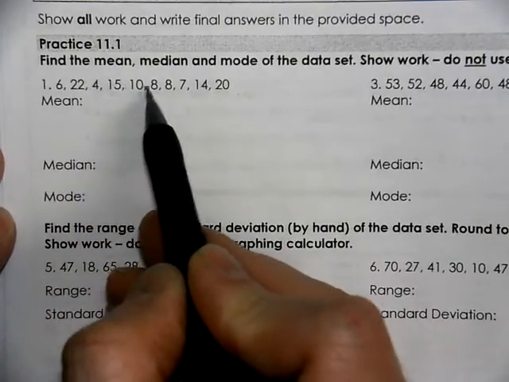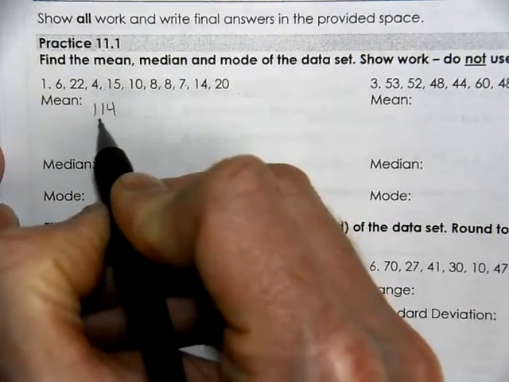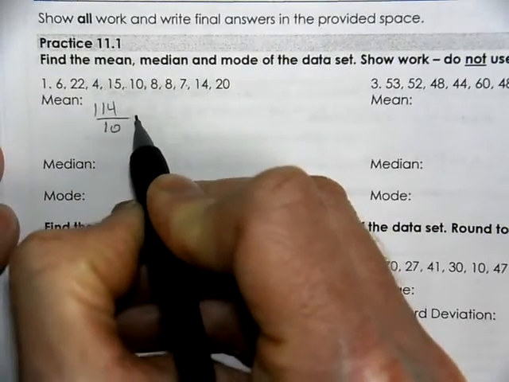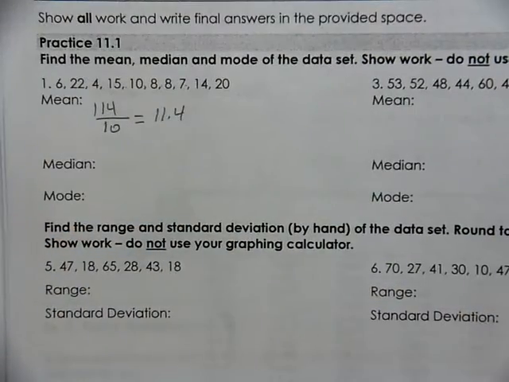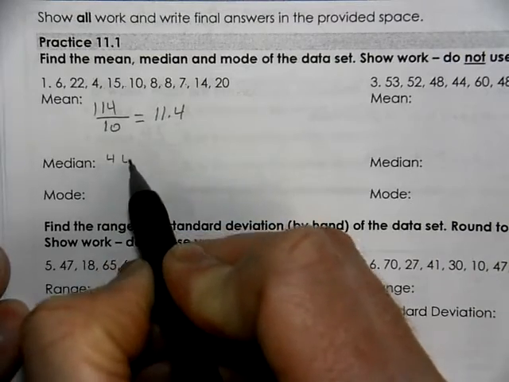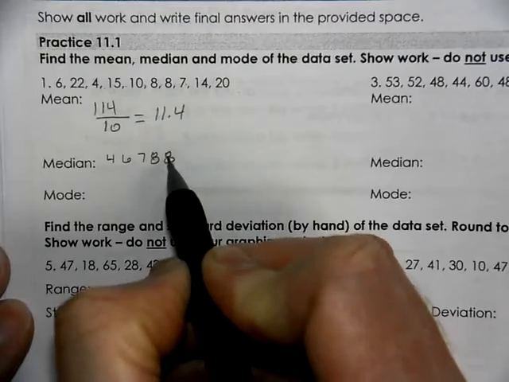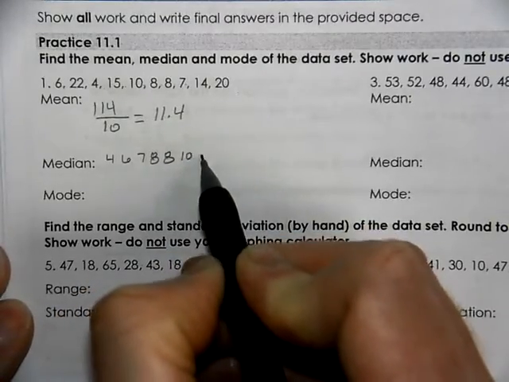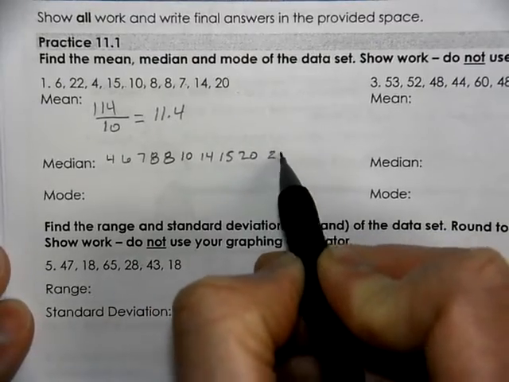When we add up the values of each one of these, we get 114. And we have 10 terms, so we know that the average is 11.4. The median would be found by writing the numbers from smallest to largest. So we'd have 4, 6, and 7. We got two different 8s. We've got a 10, a 14, 15, 20, and 22.